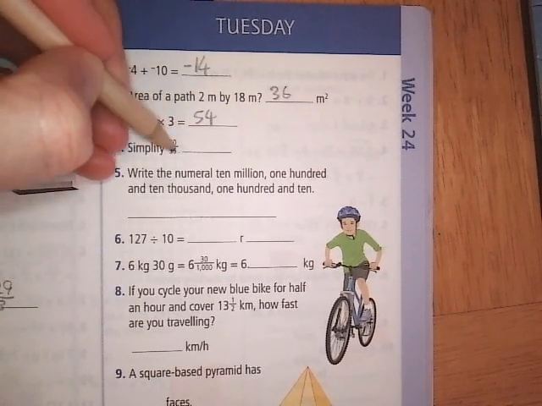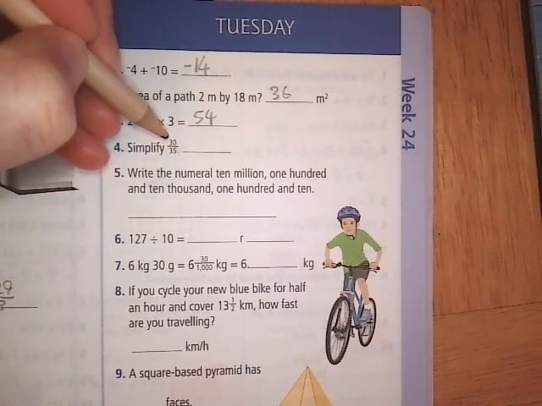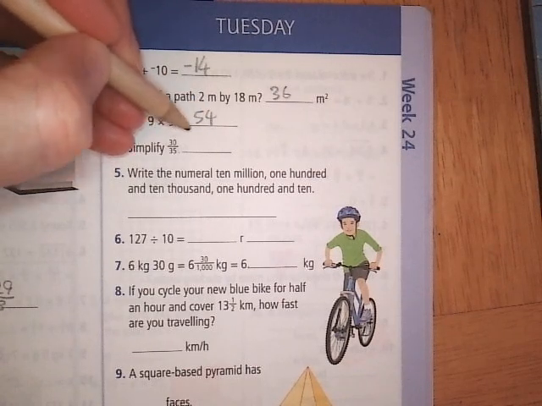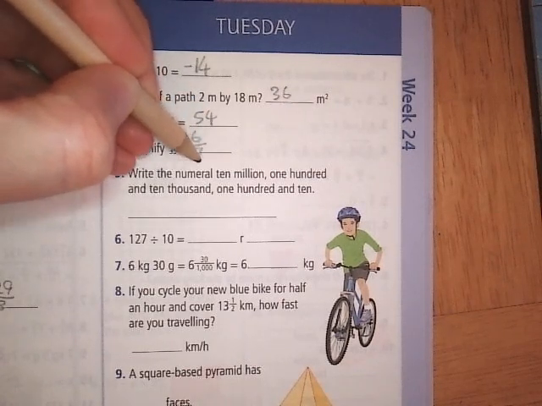Simplify 30 over 35. You look at the 30 and you look at the 35 and say, what can we divide into both? The answer is 5. So it's 6 over 7.